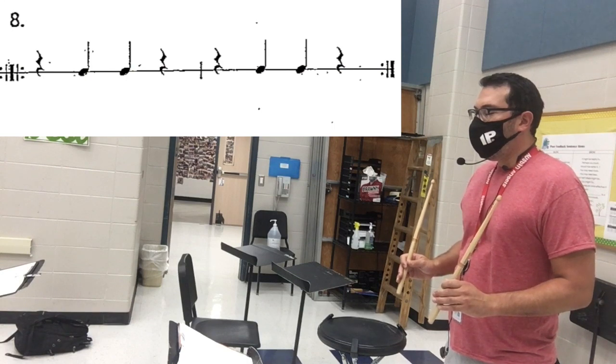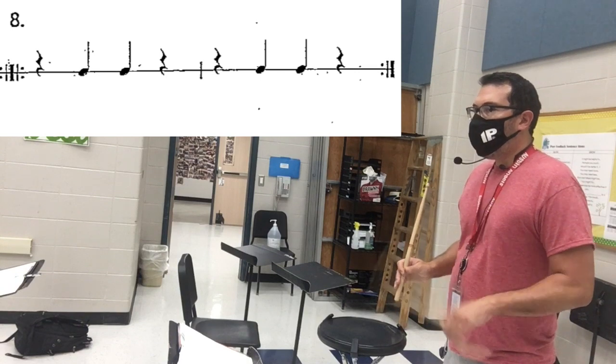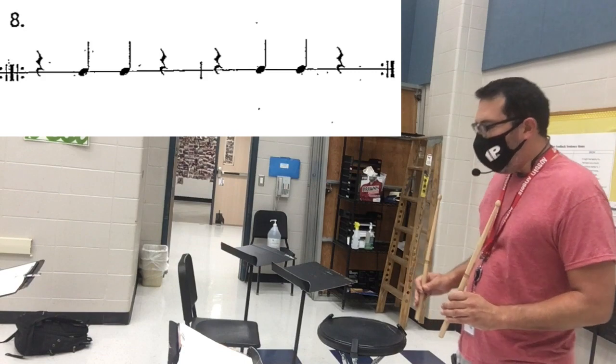1, 2, ready, and go. 1, 2, 3, 4. 1, 2, 3. Both of you did the correct sticking. Left hand on 2. Yes, yes.